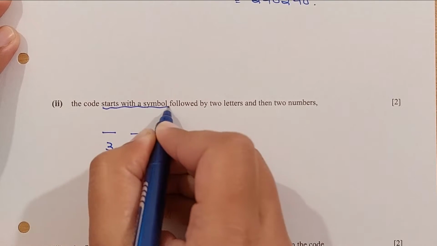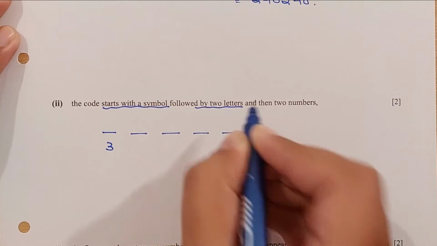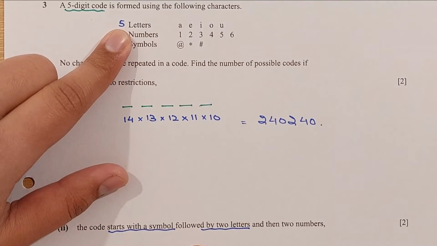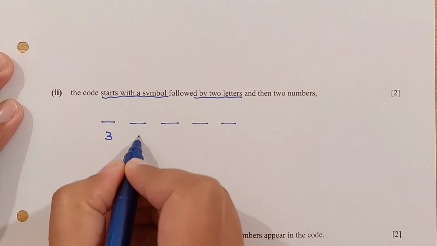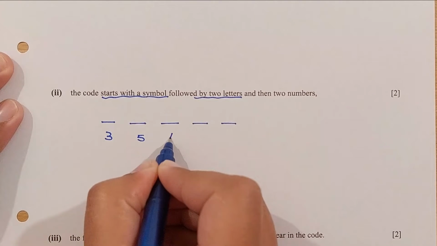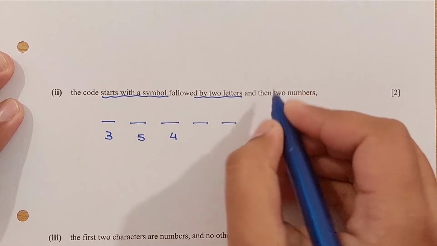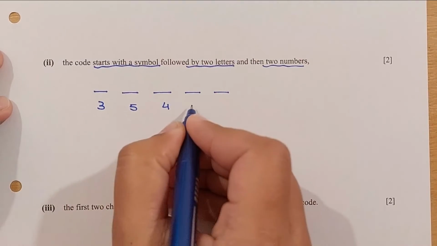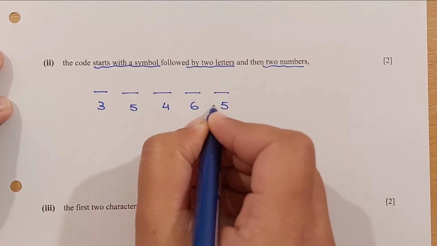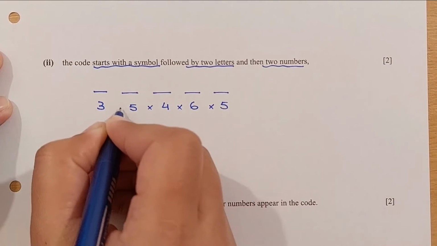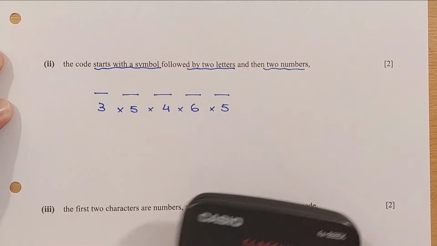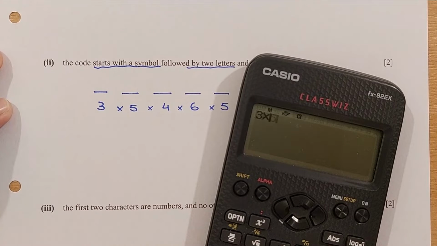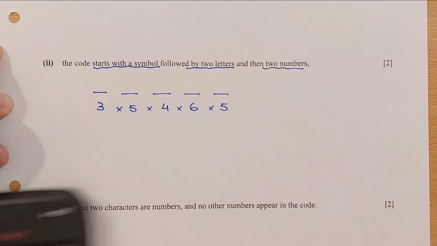Followed by 2 letters: there are 5 options for the letters, and if we use 1 letter then we have 4 options. Then 2 numbers: we have 6 numbers, and if we use 1 we are left with 5. So 3 times 5 times 4 times 6 times 5. This is 1800.